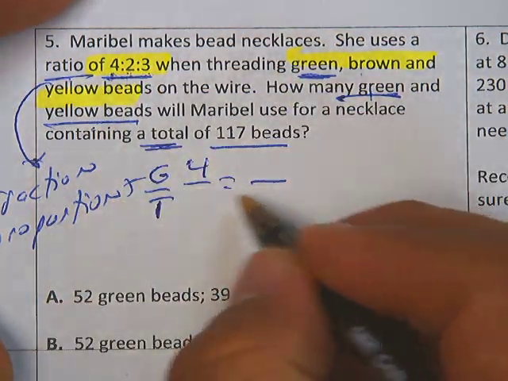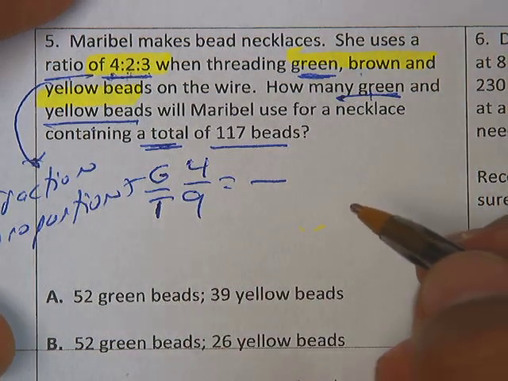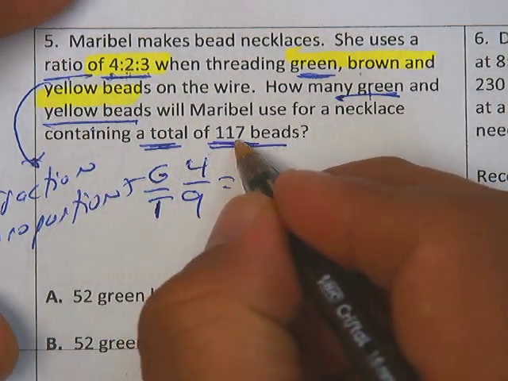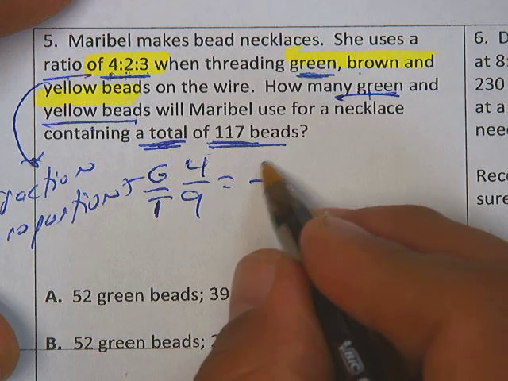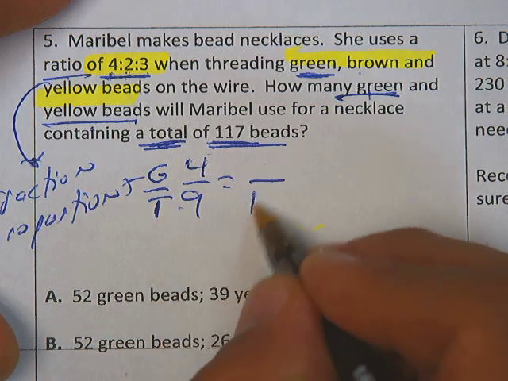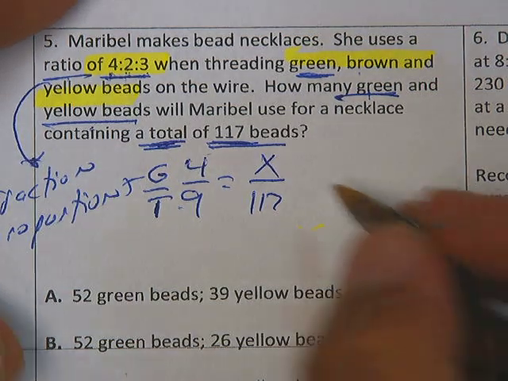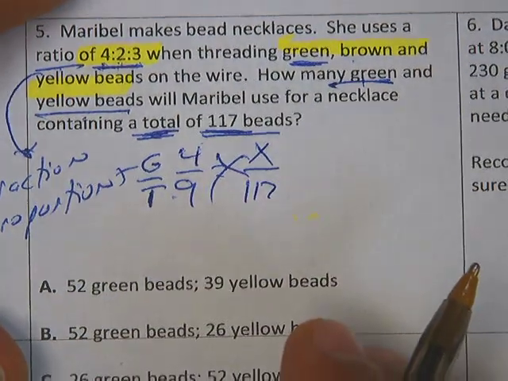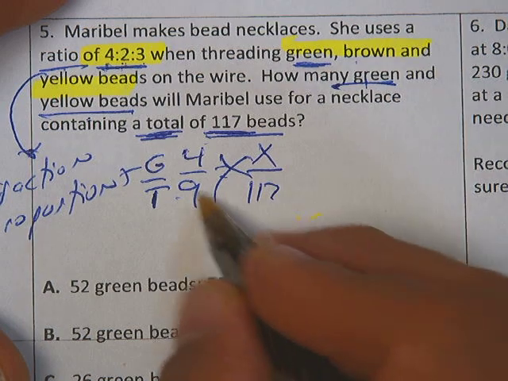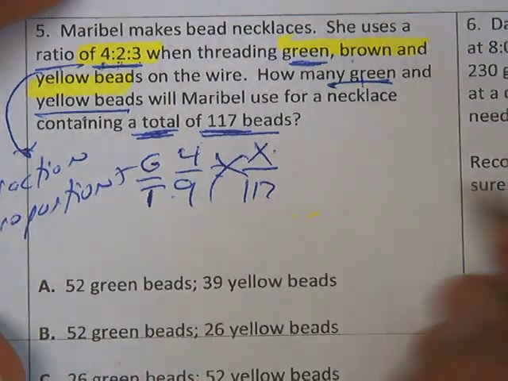So here I'm going to put, okay, let's compare green to total. So let's look at this ratio here. It's in order: green, brown, and yellow. So that means there's 4 greens. Well, how many total beads do we have? Well, we actually have 4 greens, 2 browns, 3 yellows. That means we have 4 plus 2, 6, plus 3, 9. So we have 9 total.